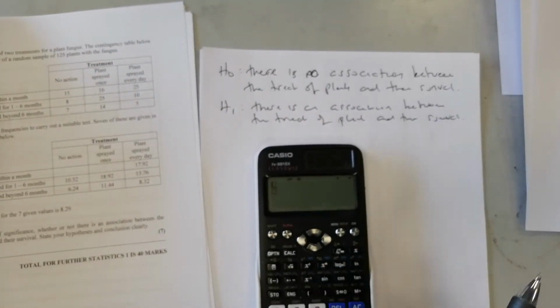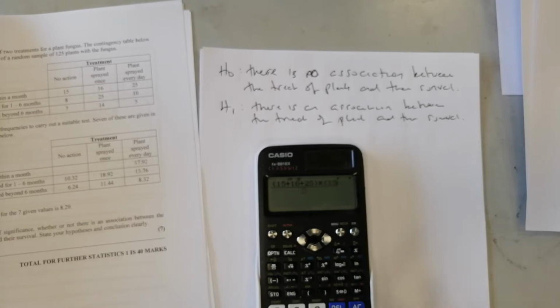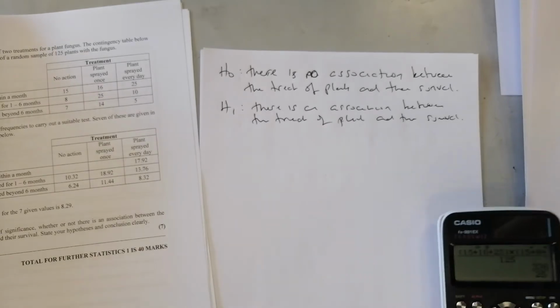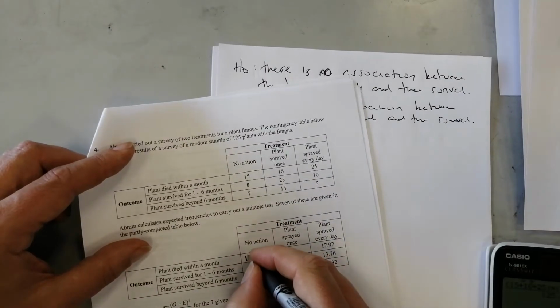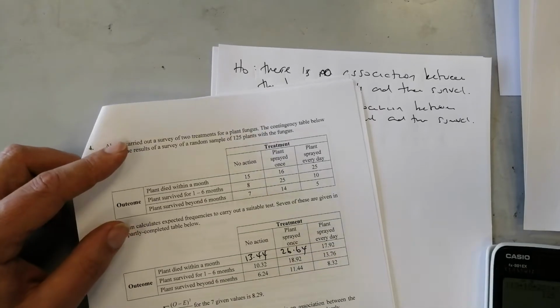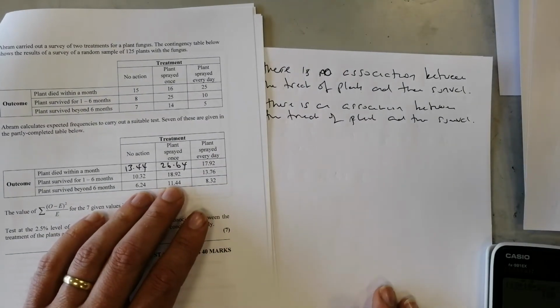So if we do that sum, the row total is 15 plus 16 plus 25, times the column total, 15 plus 8 plus 7, divided by the grand total, 125. So that's 13.44. And this one, if we did it the same way, is 26.64. So we can work out our missing expected values.